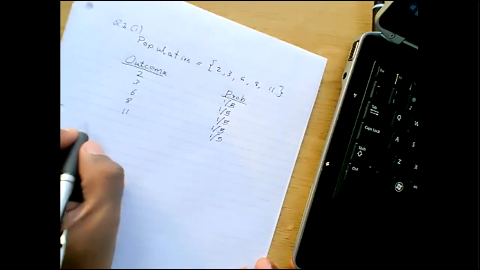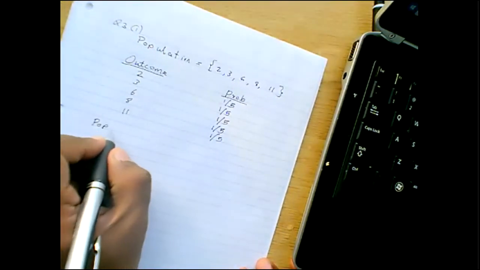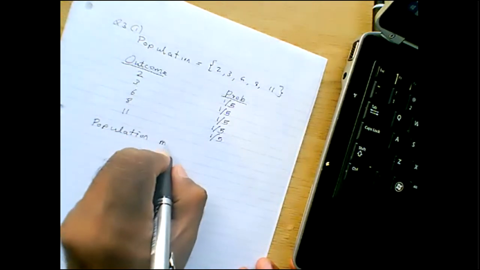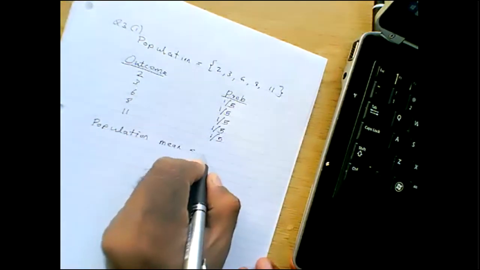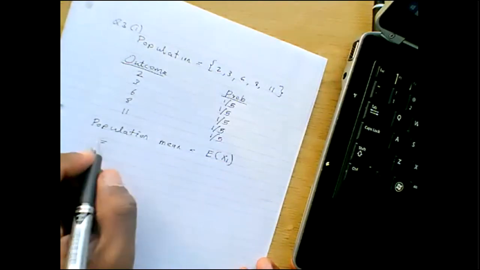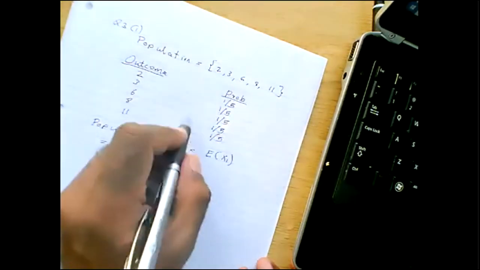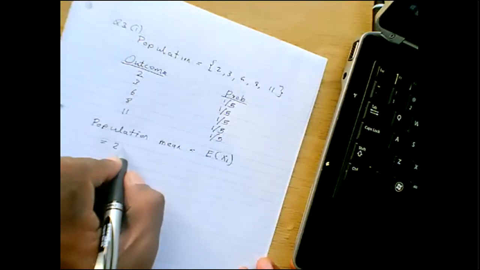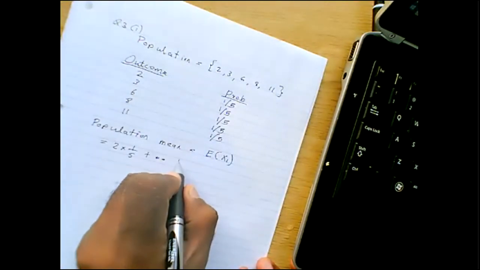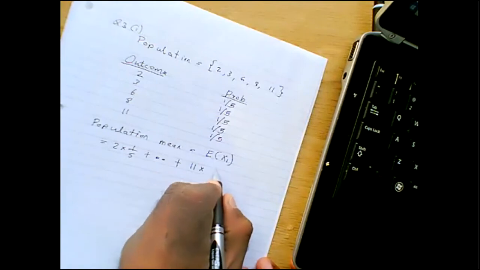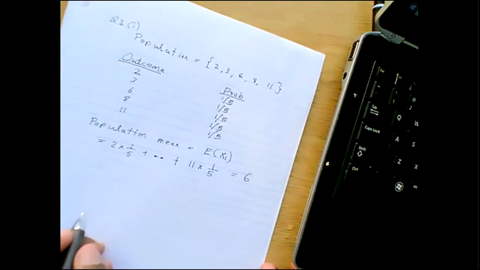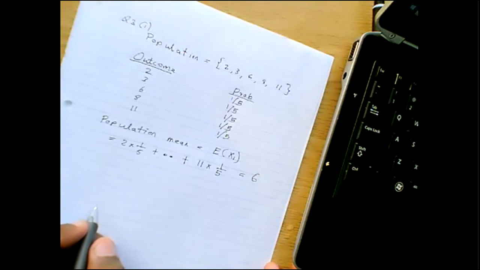So to find the population mean, which is the same as the expectation, all you have to do is multiply this with this and then sum. It will be equal to 6, right? So this completes part 1.